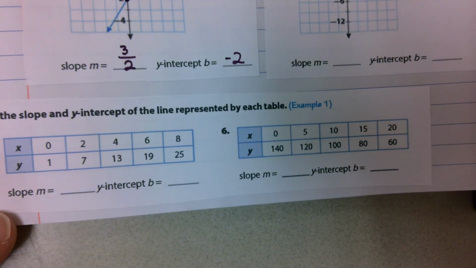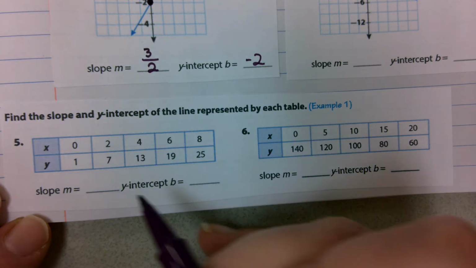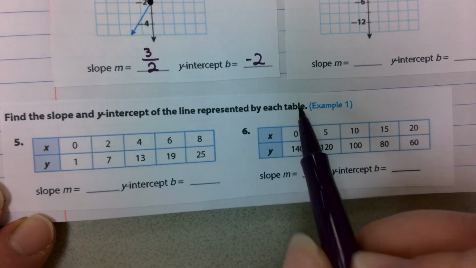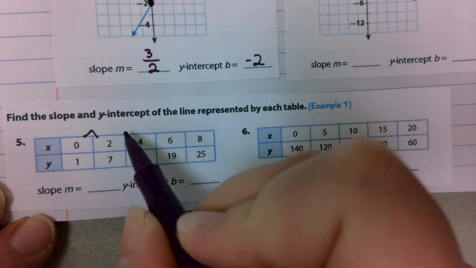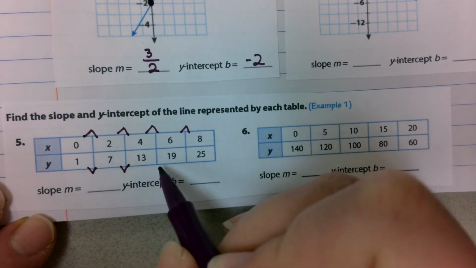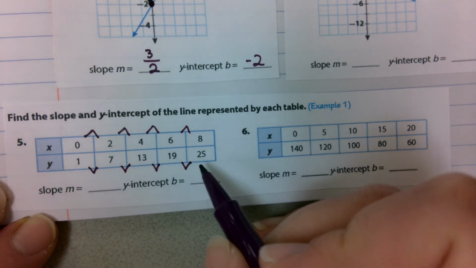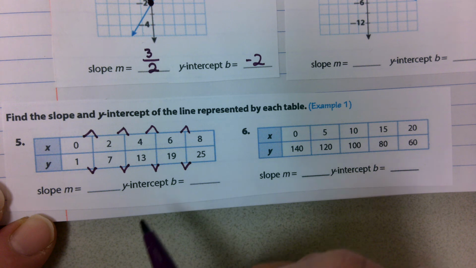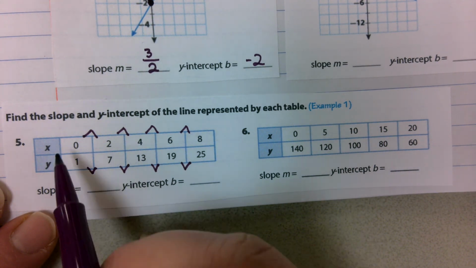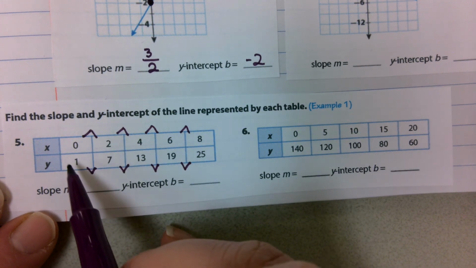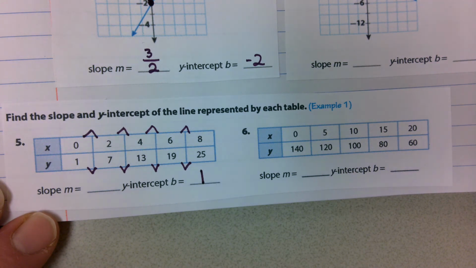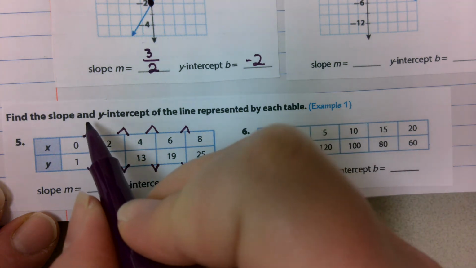Then we have a table of values. I'll do 5. It says find the slope and y-intercept of the line represented by each table. So again, we're looking for our changes, and to find the slope, it's change in y over change in x. And our y-intercept is the value of y when x is equal to 0. Well, in this table, it's giving me that. When x is 0, y is 1. That's my y-intercept.